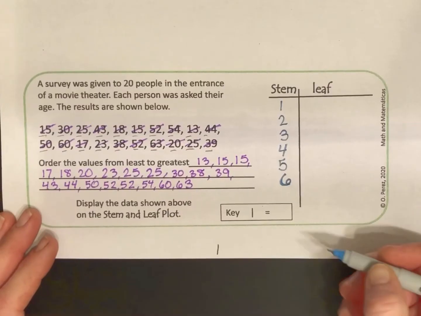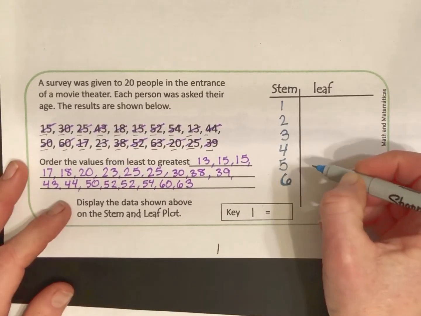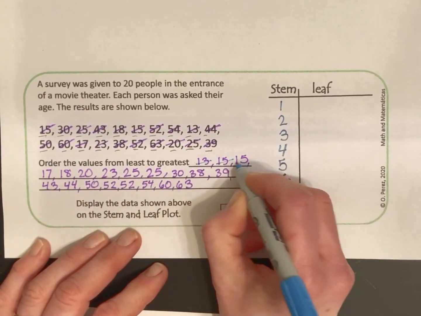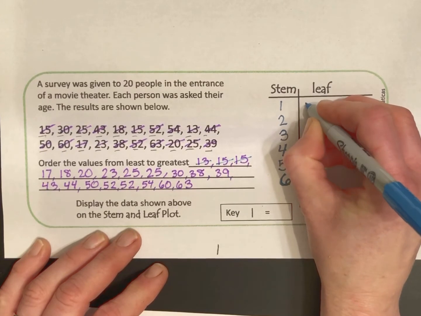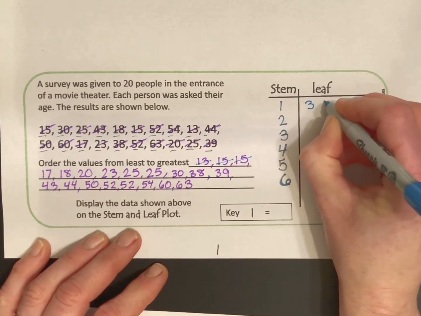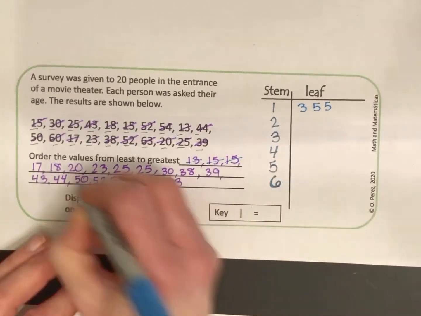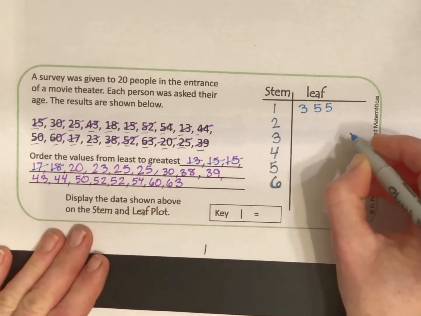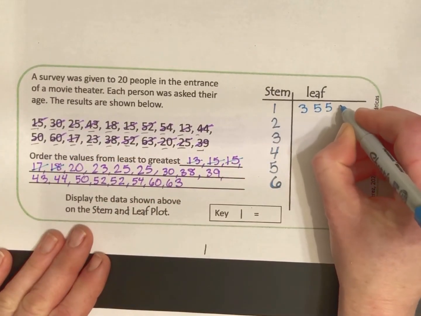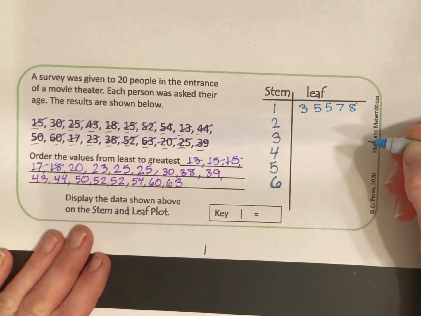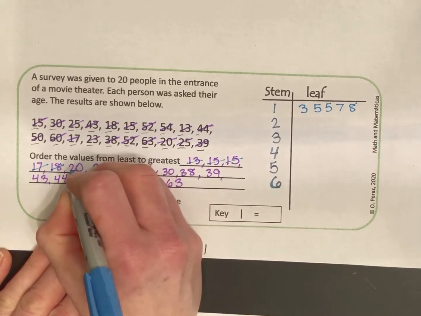Now that I've got them organized, I can begin finishing my chart. I'll start with the first row, all with the stem of 1, and I'll write them up there. I've got 13, 15, another 15, and then I see that I still have more, a 17 and 18. So I'll write a 7 and an 8. So that represents my first 5 numbers, 13, 15, 15, 17, and 18.